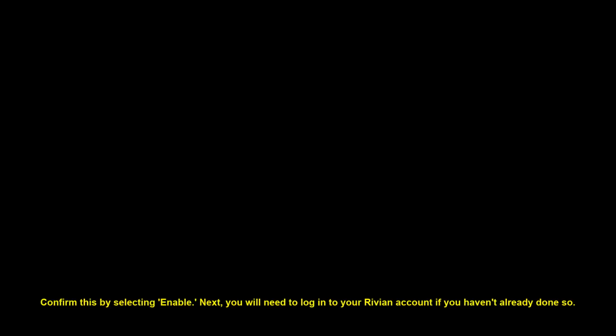You may see a prompt asking you to enable updates. Confirm this by selecting Enable. Next, you will need to log into your Rivian account if you haven't already done so. Enter your credentials and proceed to log in.